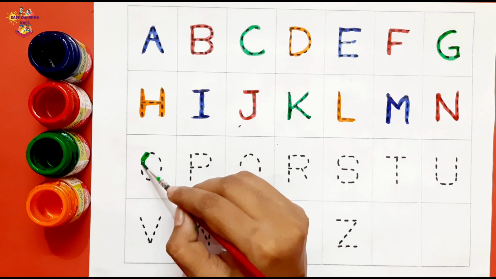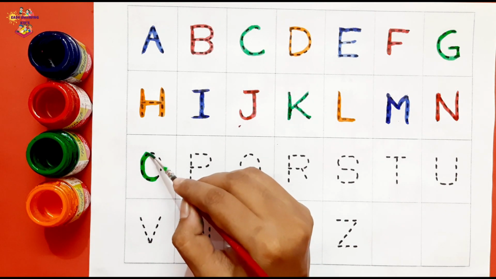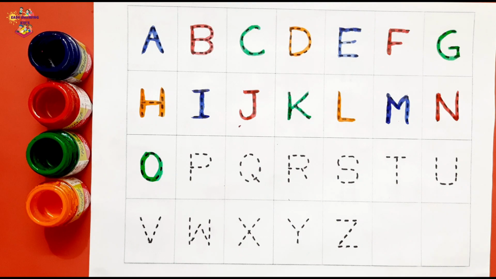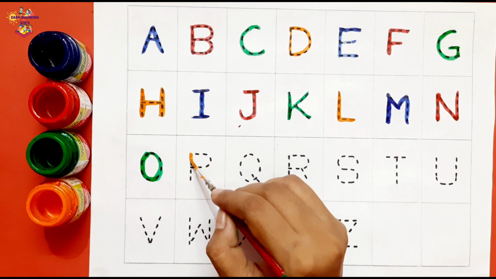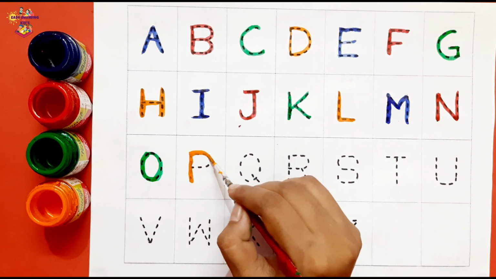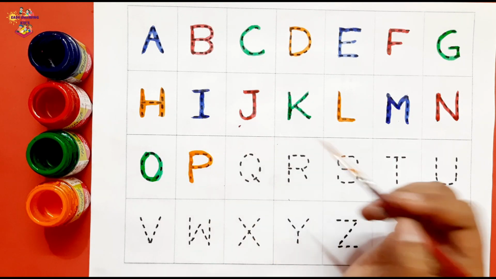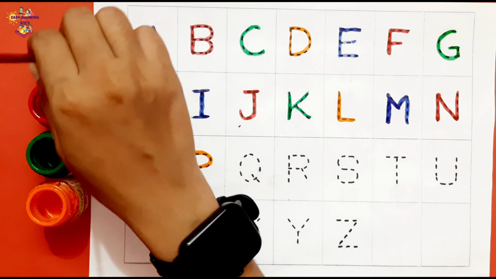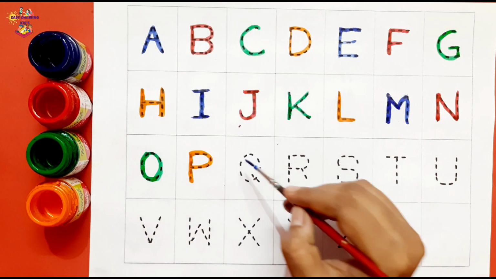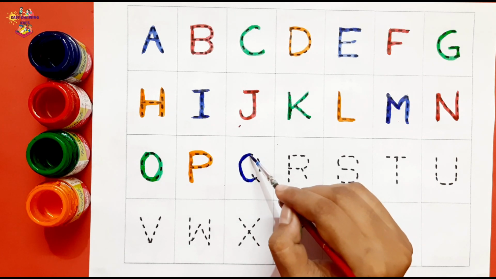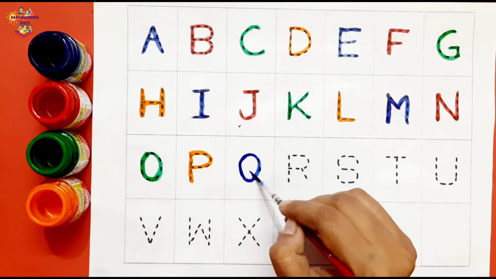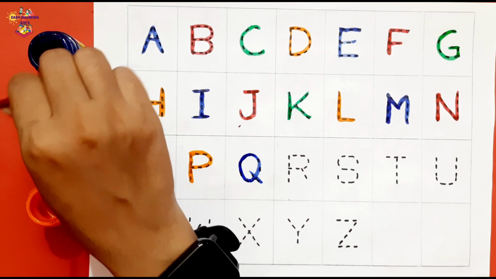O. O is for owl. Orange color. P. P is for pigeon. Blue color. Q. Q is for queen. Red color.